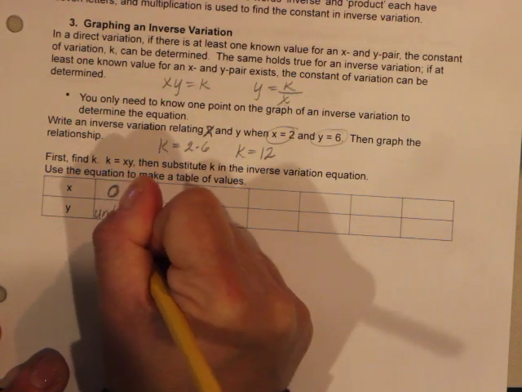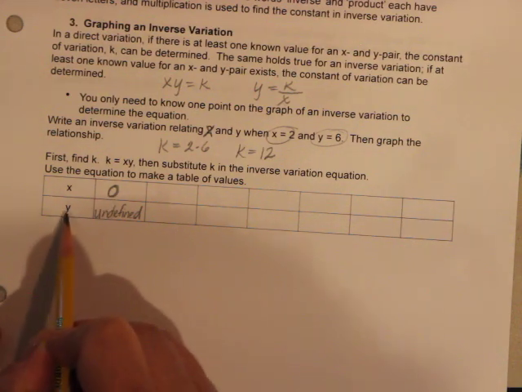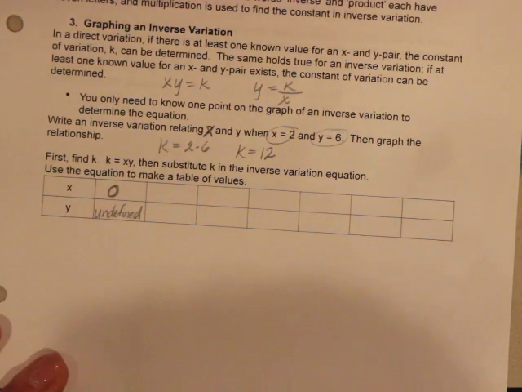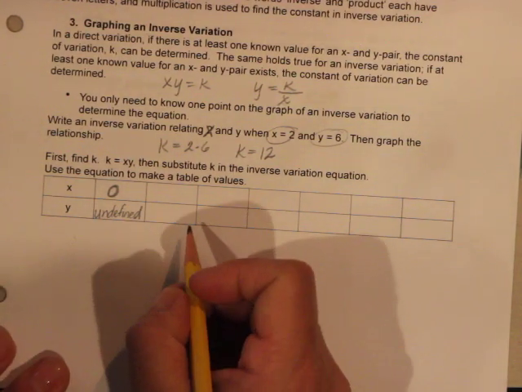What that's going to look like on a graph, I'll show you. It means that if x is 0, y cannot hit the y-axis. We have no value for y. I'll show you what that looks like when we get to the graphing part of it. For now, let's keep going with our values.